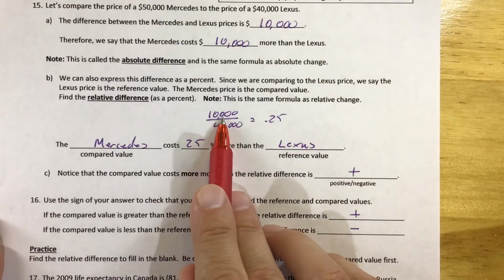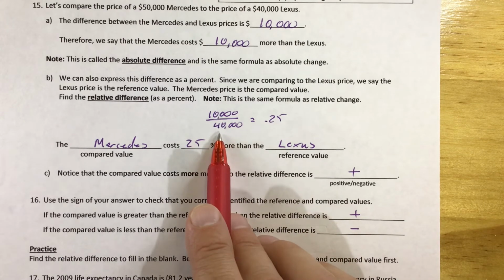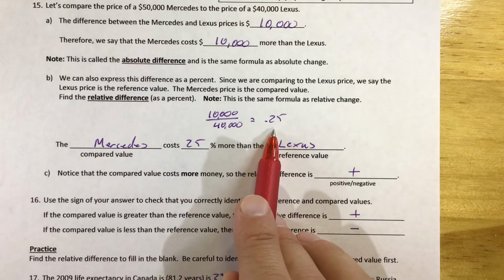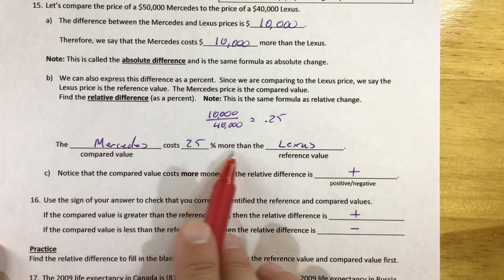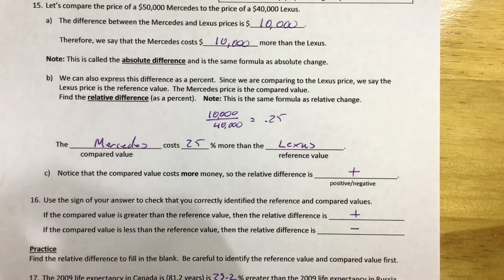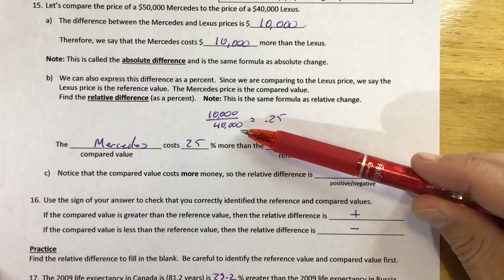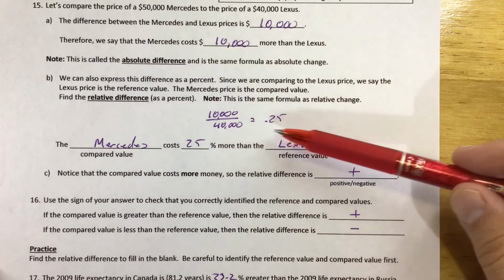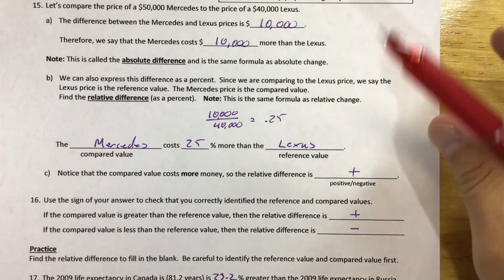Okay, so we already subtracted them and found the 10,000, so I left it there. But we're going to divide the 10,000 by the 40,000, which is going to give you 0.25 or 25%. So we say that the Mercedes costs 25% more than the Lexus. The key thing about this is making sure that you have the right reference value that goes in the bottom. Because if your reference value is the Mercedes, you're going to come back with 20%, which is different. So you really want to just get it from the sentence, which is like the newer one that we're comparing to something else.